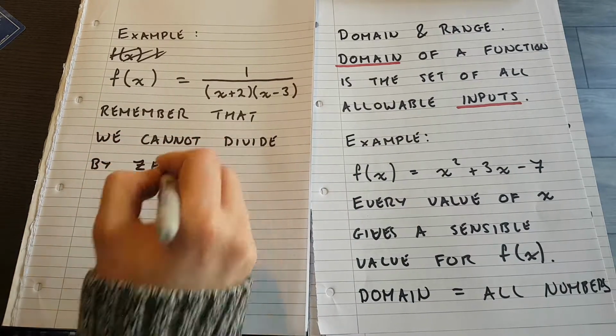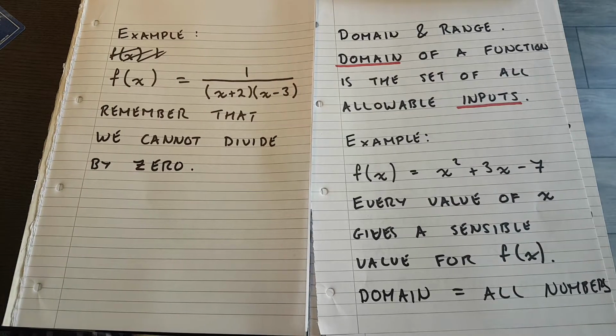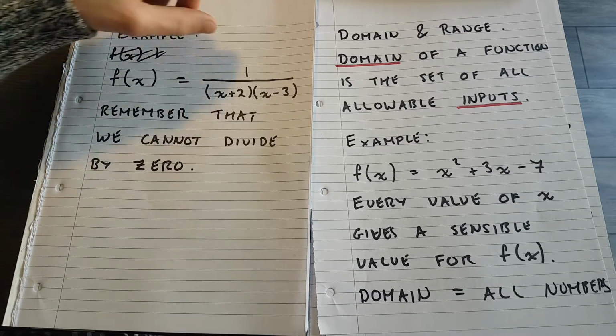We're just not allowed to do it. It doesn't make sense. There's no such thing as division by 0 in standard number systems. And of course, we're only concerned with standard number systems here.